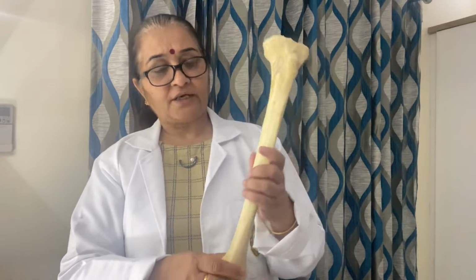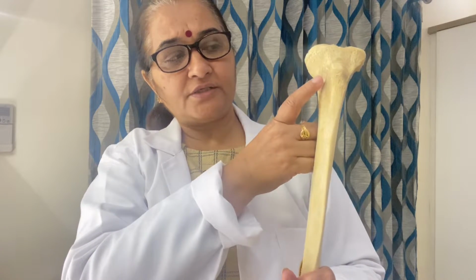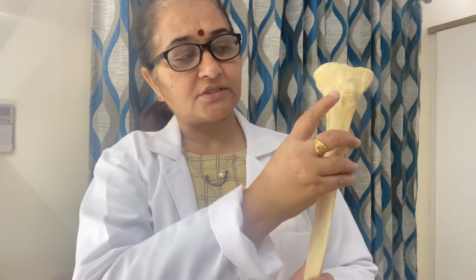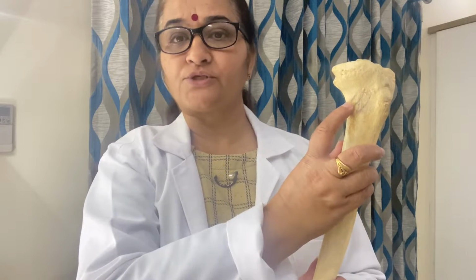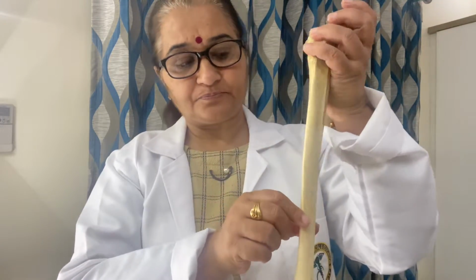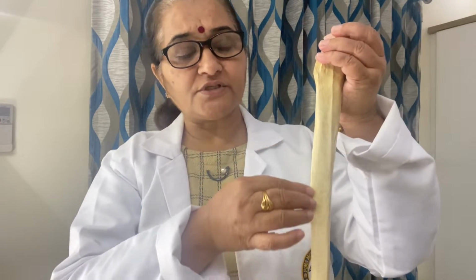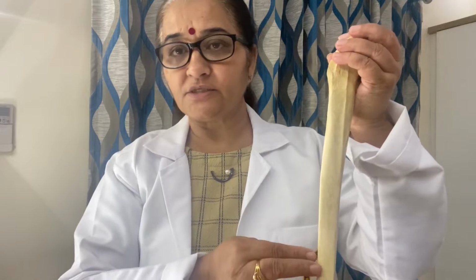Now coming to the attachment on the shaft. Now this medial surface is basically subcutaneous. In the upper portion, it is receiving the tendons of three muscles, that is sartorius, gracilis and semitendinosus, from anterior to posterior side. So sartorius, gracilis and semitendinosus, and rest of the portion of this medial surface is subcutaneous. Now this anterior border is known as the shin of the tibia. Coming to the lateral surface, upper 2/3 portion of the lateral surface is giving origin to the tibialis anterior muscle.